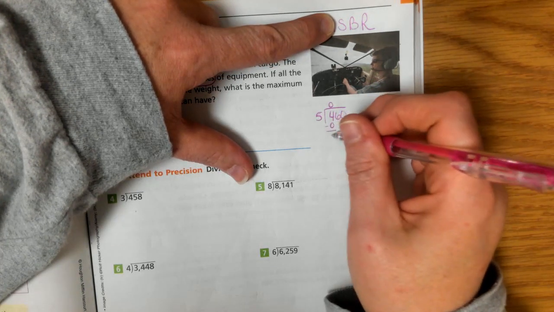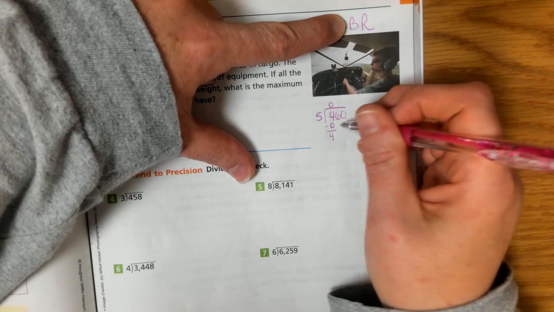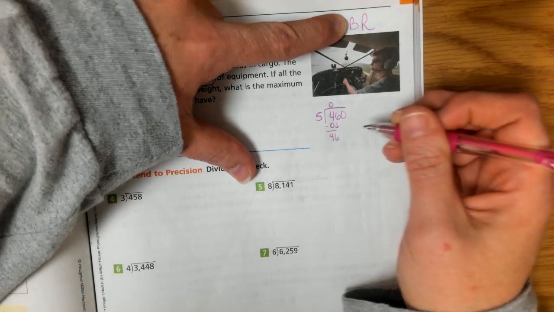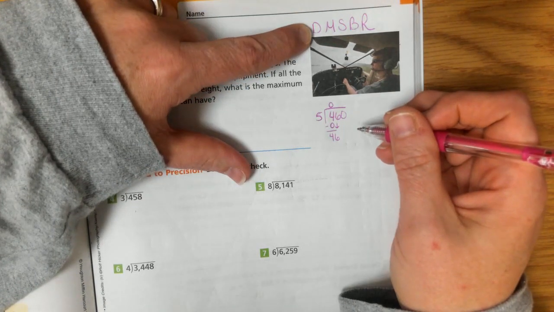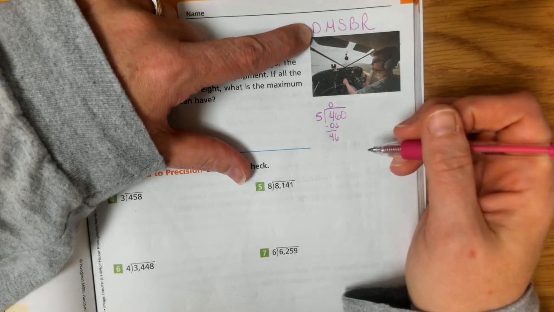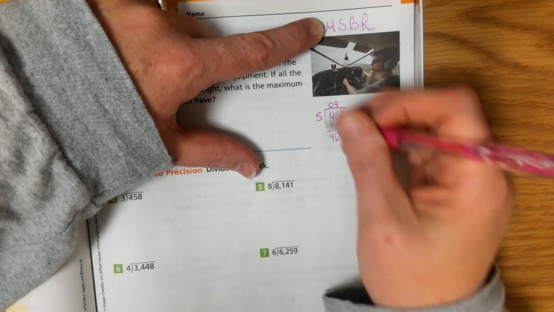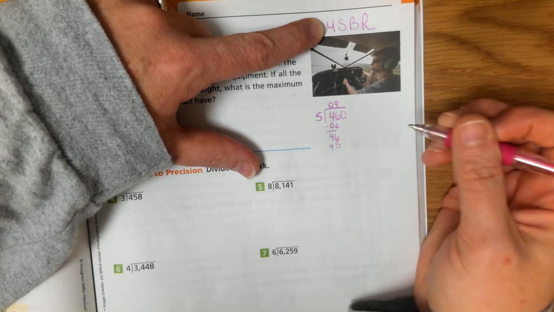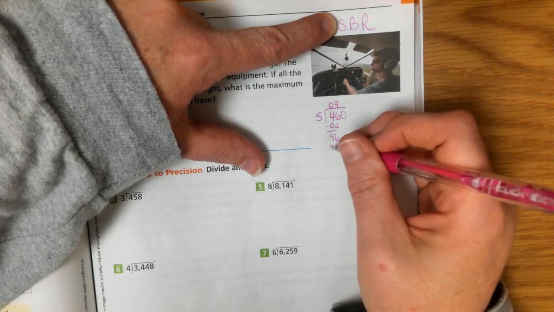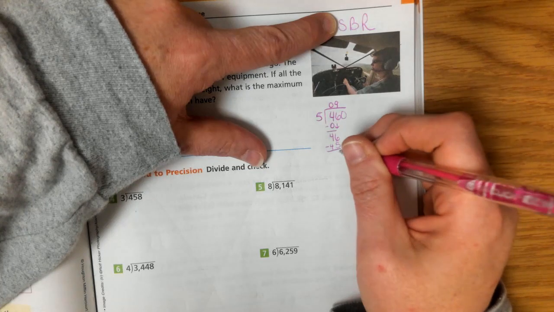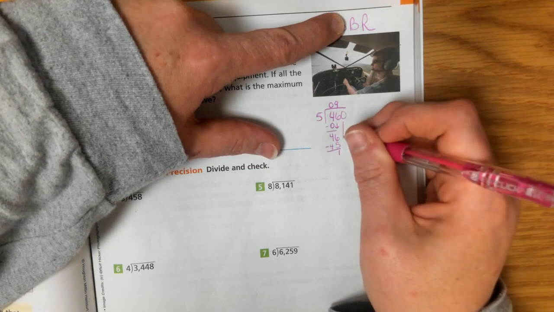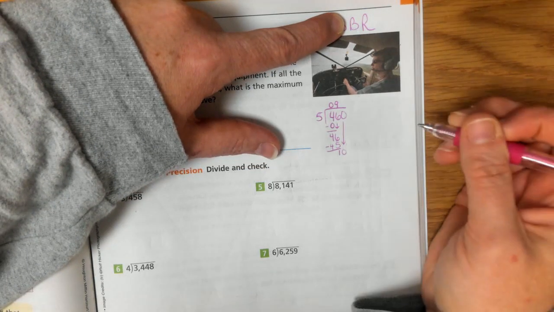4 minus 0 is 4. I bring down my 6, and I'm going to repeat. 46 divided by 5 is 9. 9 times 5 is 45. 46 minus 45 is 1. I bring down my 0.